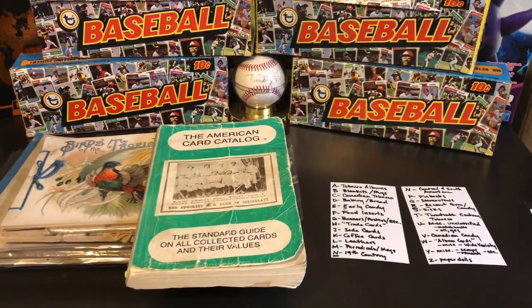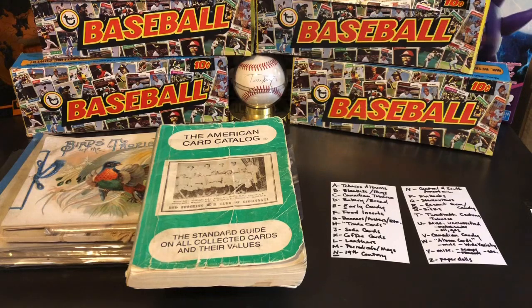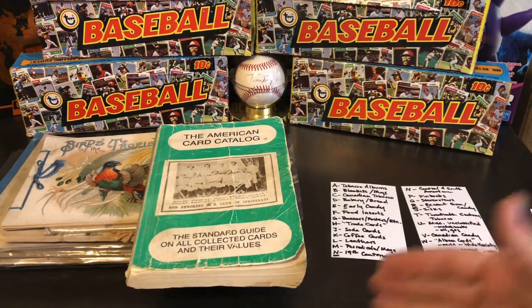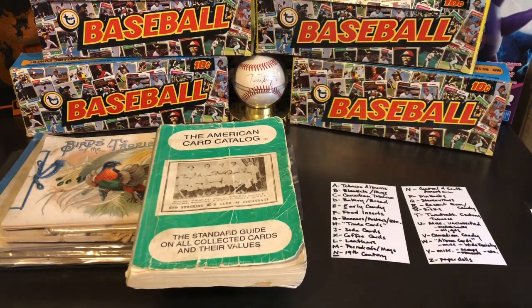My name is Rhett, and today I'm actually going to start a new series that I had been contemplating doing for a little while. I'm still in the exploratory phases of how I want to go about this. But for those of us that collect vintage cards, whether non-sports or sports cards, we refer back to the American card catalog quite a bit, or the ACC as it's known.